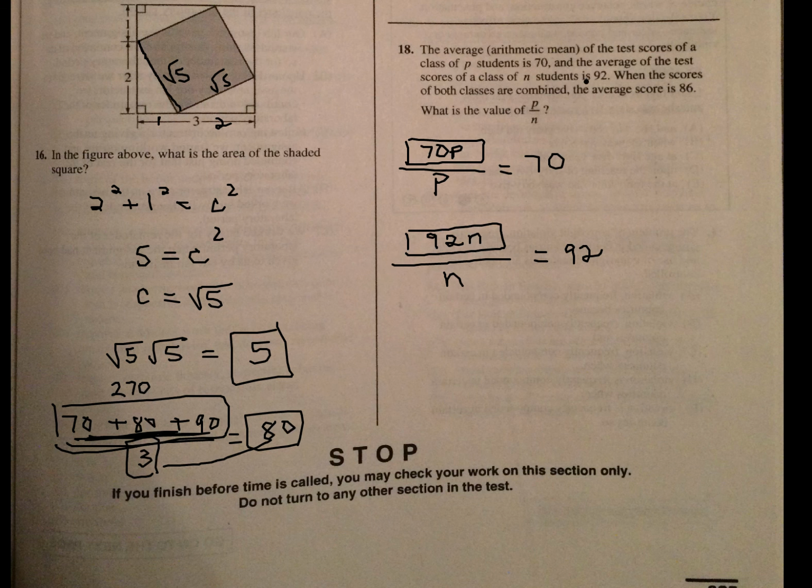All right, now, when the scores of both classes are combined, we're going to add all the total, which would be 70p, plus the total of the n students, which would be 92n. How many students are there? Well, there are P students in that class and there are N students in that class. We know the average is 86. So that part's hard enough on its own. Now we have to solve the equation.